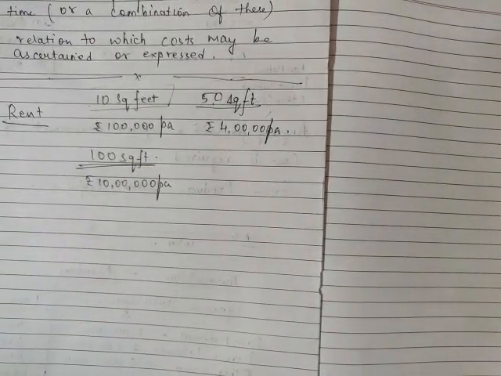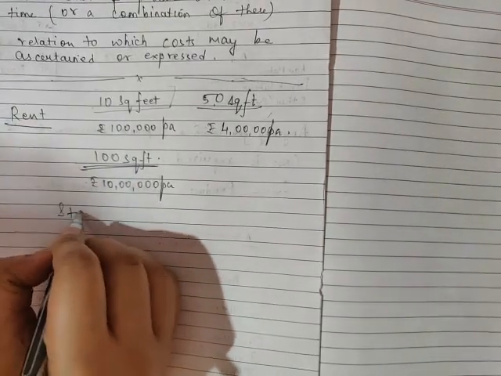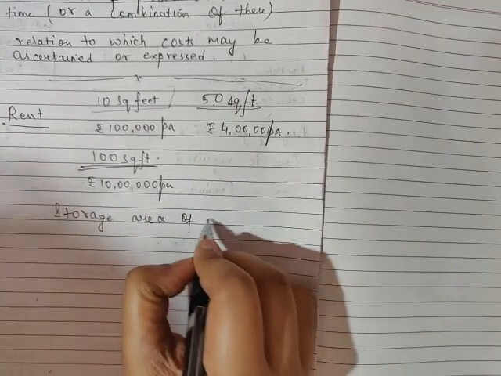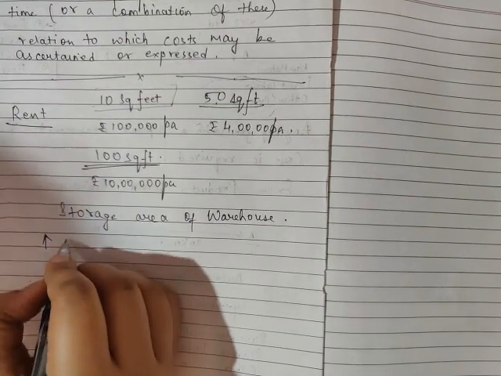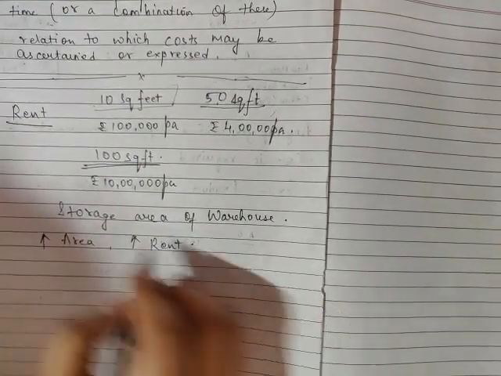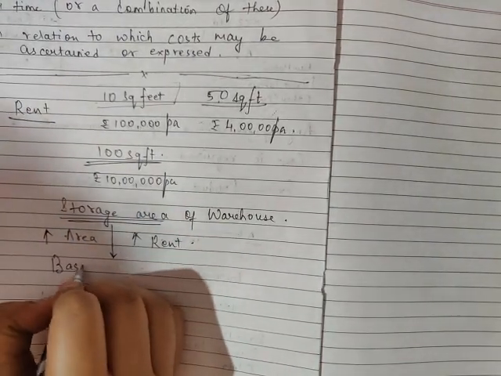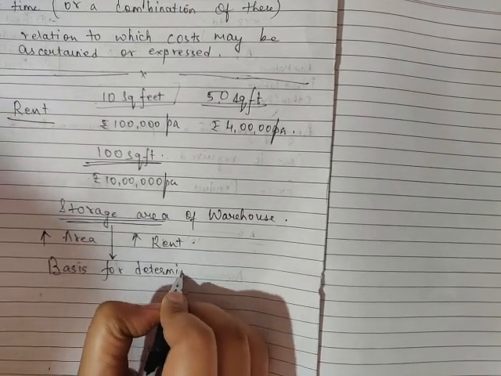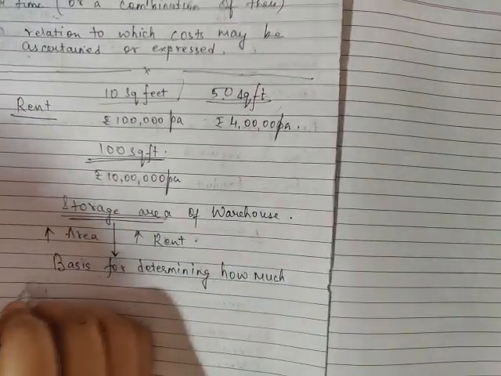So we can say that the rent depends on the storage area of the warehouse. More the storage area, more will be the rent. So storage area is the basis for determining how much rent we will have to pay.